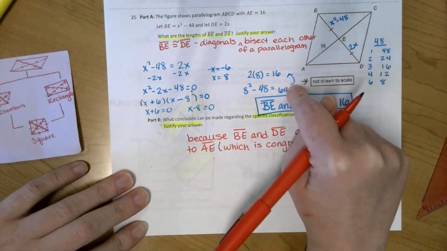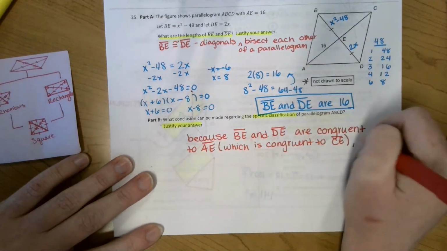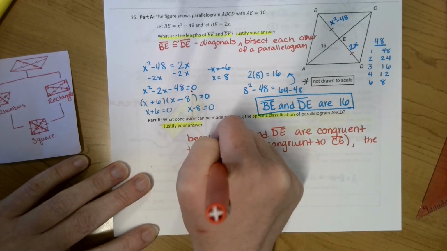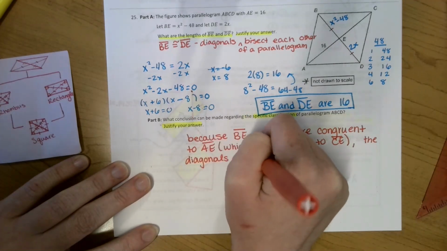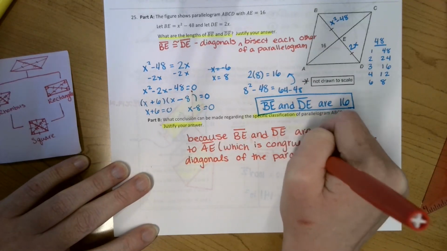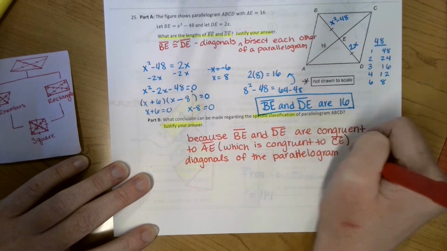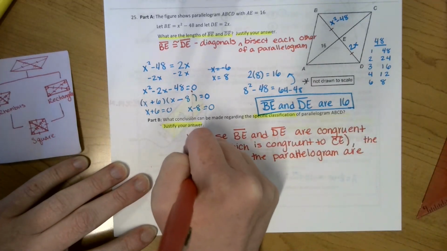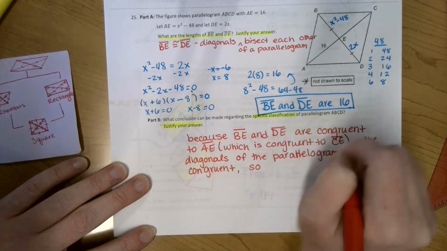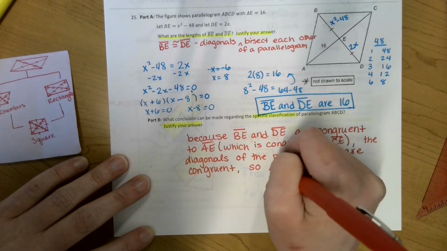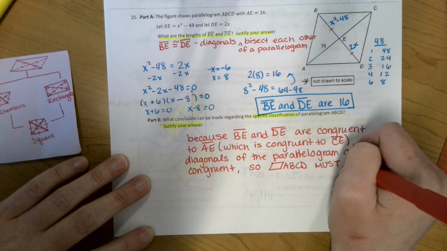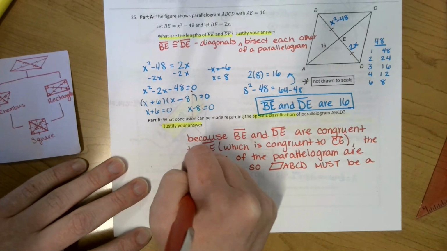Since BE and DE are congruent to AE and CE, the diagonals of the parallelogram are congruent. So parallelogram ABCD must be a rectangle.